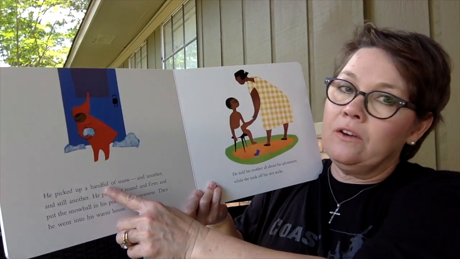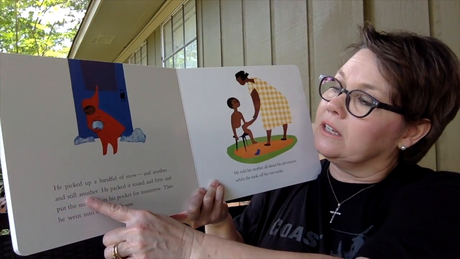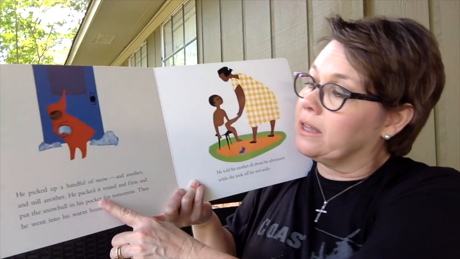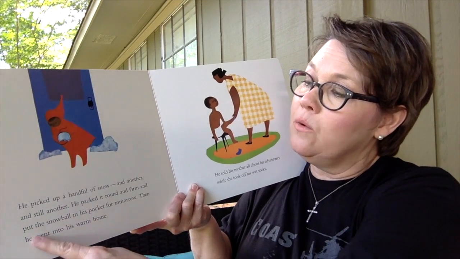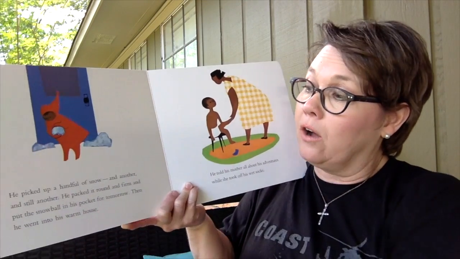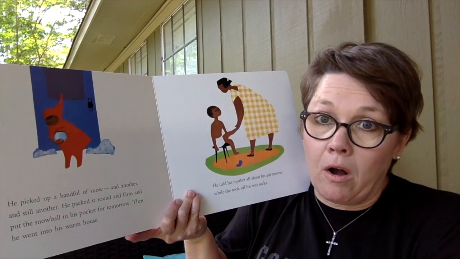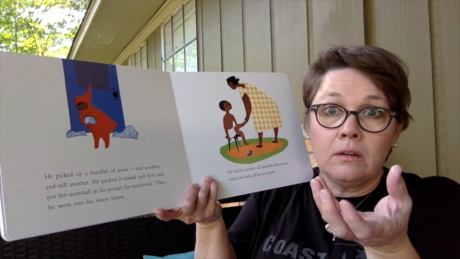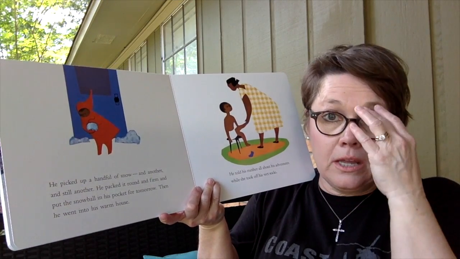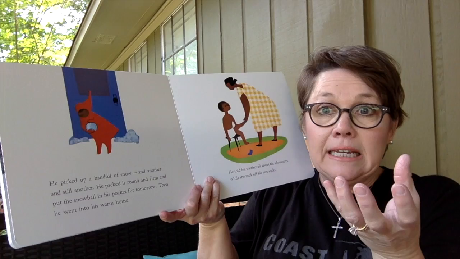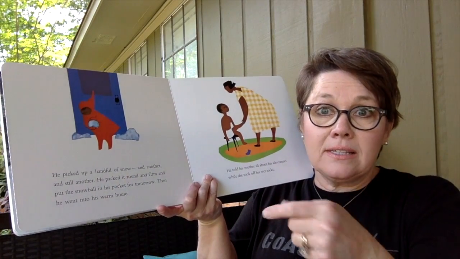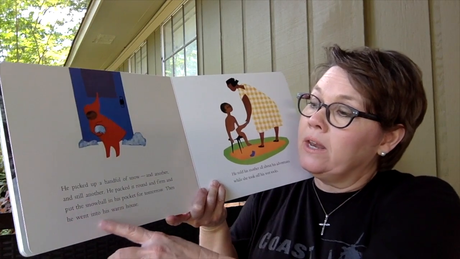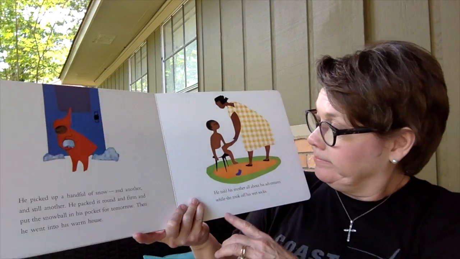He picked up a handful of snow and another and still another. He packed it round and firm and put the snowball in his pocket for tomorrow. Then he went into his warm house. So he put the snowball in his pocket. And the snowball is made of what? That's right, snow. And snow, is it cold or hot? Yeah, you're right. Snow is cold. But he put it in his pocket and then he went into his warm house.